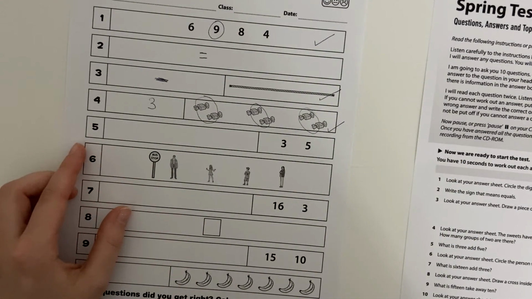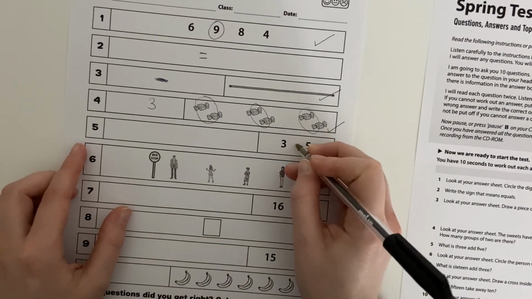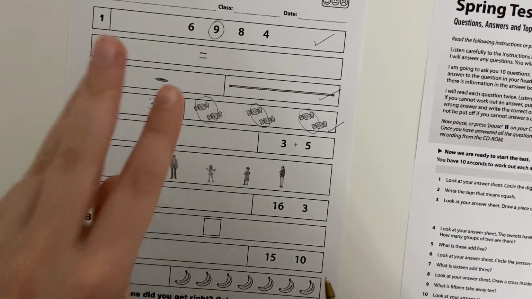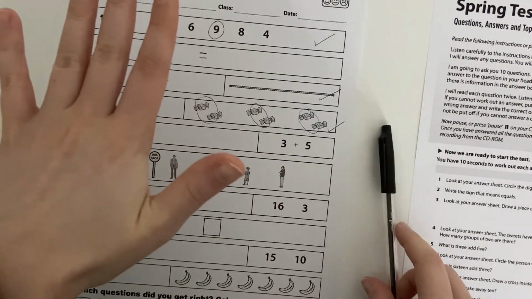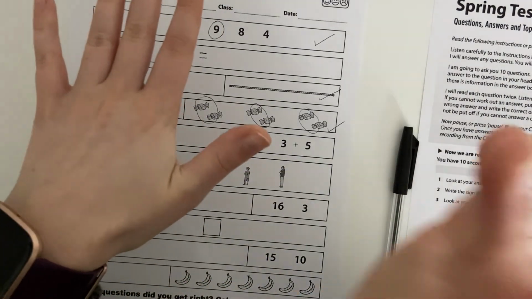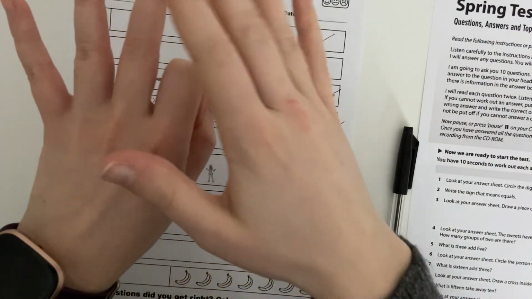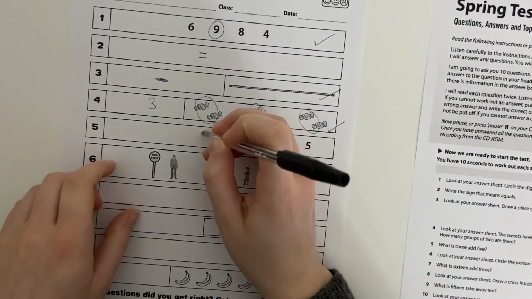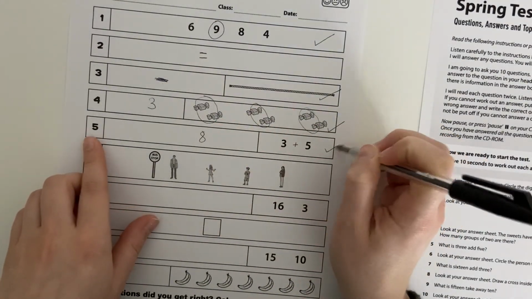Okay, number 5. What is 3 add 5? So 3 and count on 5 more times. So 3 is in your head, 4, 5, 6, 7, 8. So if you've got the answer 8, give yourself a big tick. Well done.